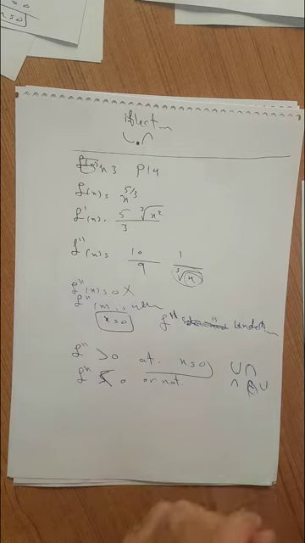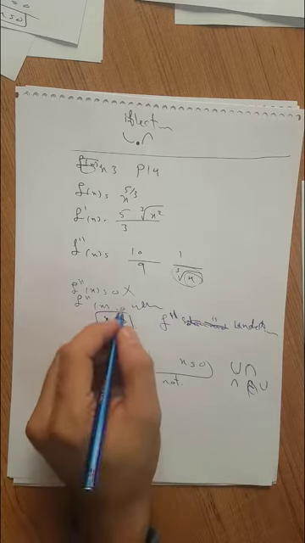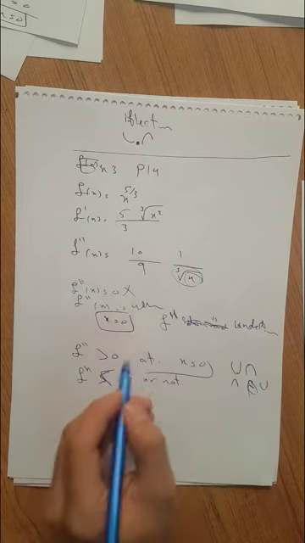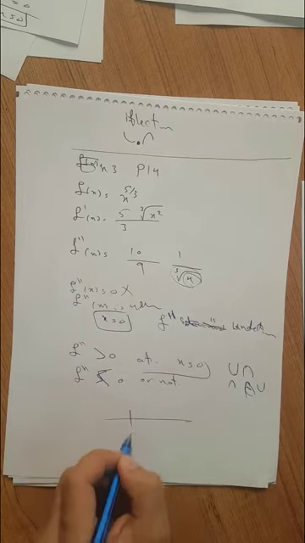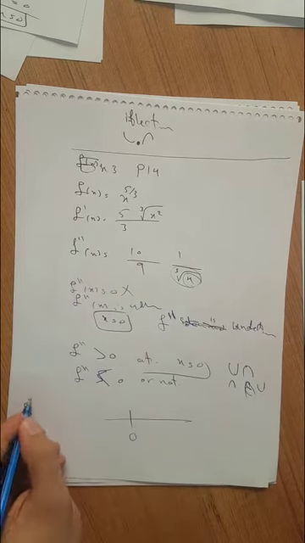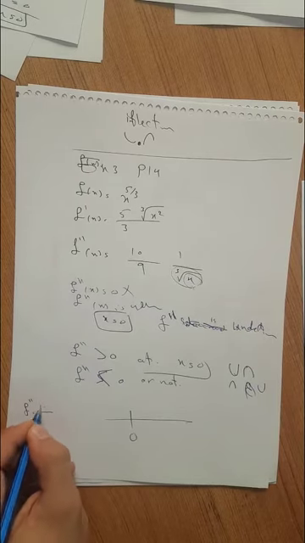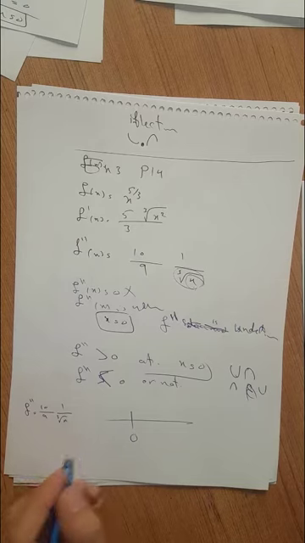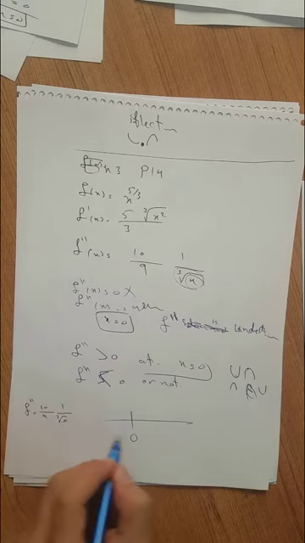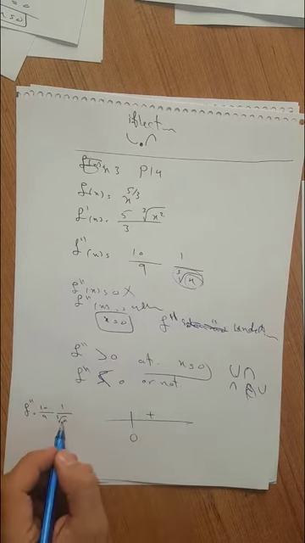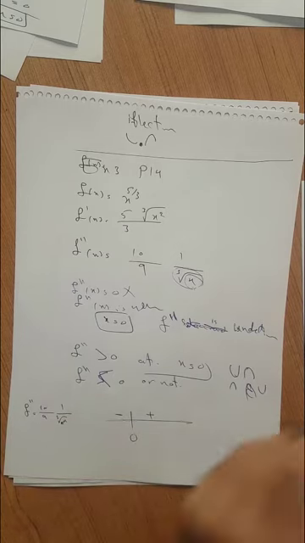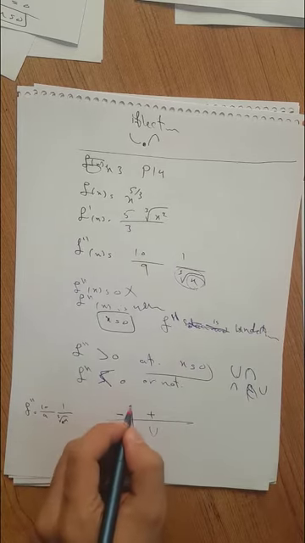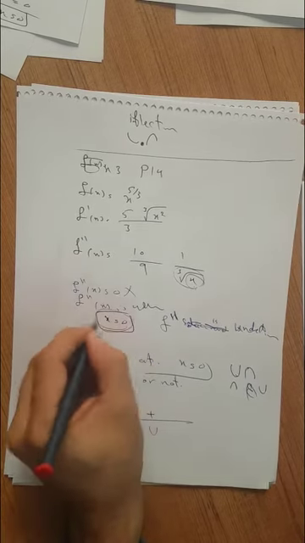How do we test it? Here is 0, and here is the second derivative, 10 over 9 times 1 over the cube root of x. Because of the cube root, if I put a positive value I get positive, and if I put a negative value I get negative. So this side is concave up, this one is concave down, and this will be an inflection point.